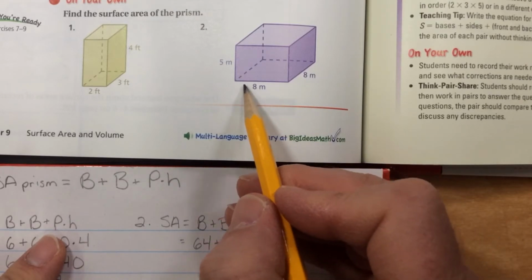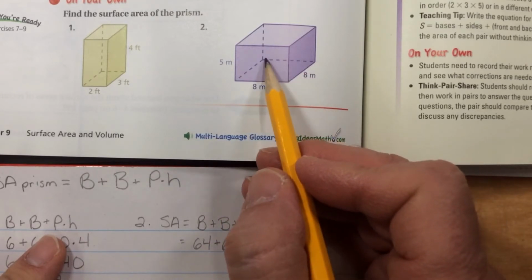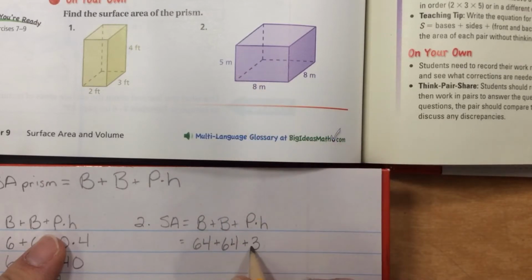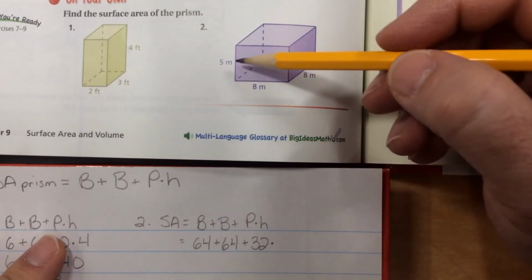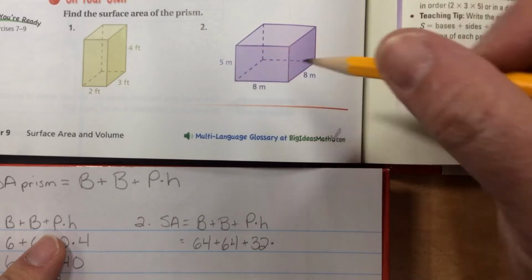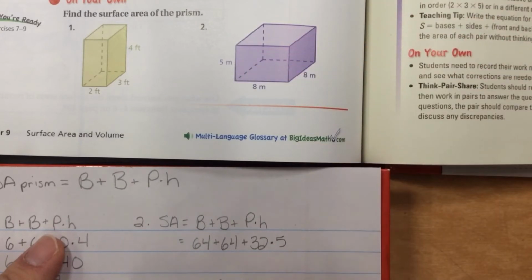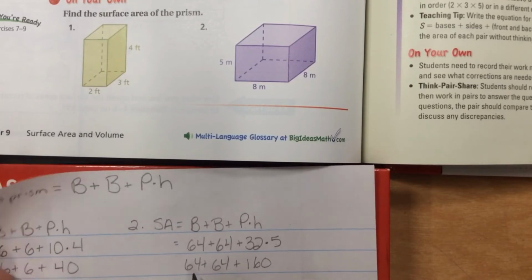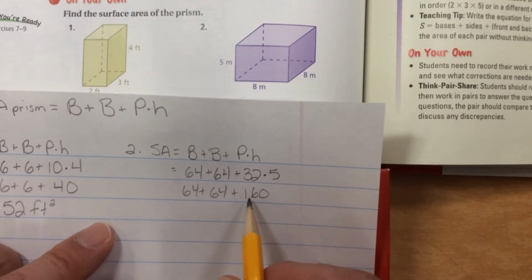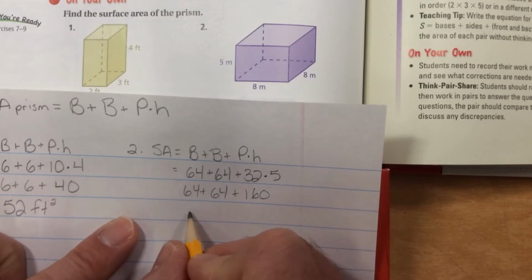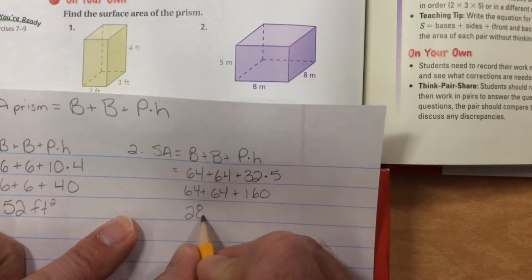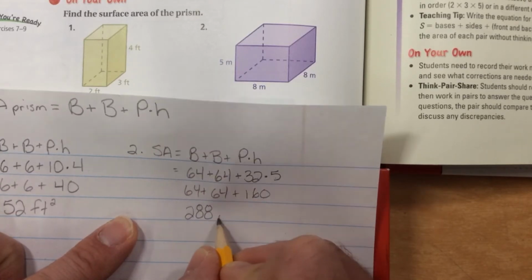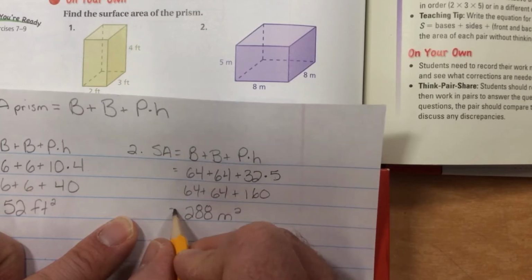And now the perimeter. 8 plus 8 plus 8 plus 8, which is 32, times the height, which is the distance between the bases. And in this case, that is 5. Well, 32 times 5 is 160, plus 64, plus 64. 64 plus 64 is 128, and 128 and 160 would be 288 meters squared.